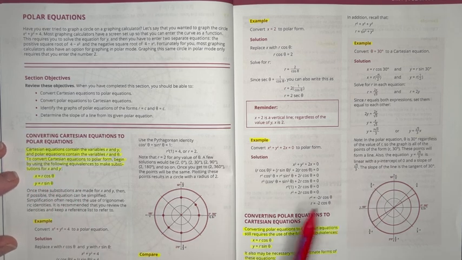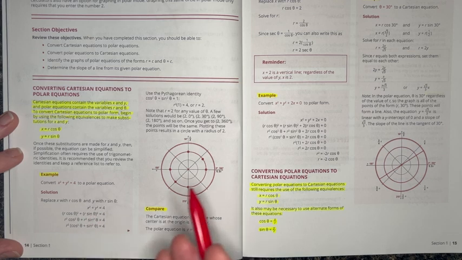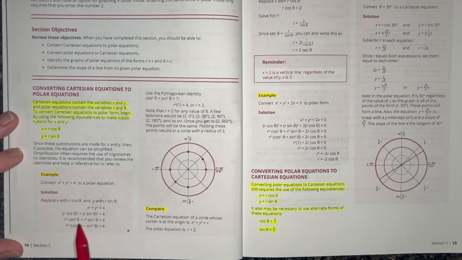Let's look at this first example. If this is our equation, it's the equation of a circle, x squared plus y squared equals 4. They want us to change it to a polar equation. We are going to replace our x and our y with r times the cosine of theta and r times the sine of theta. They've squared it, which ends up being r squared times the cosine squared of theta plus r squared times the sine squared of theta equals 4.